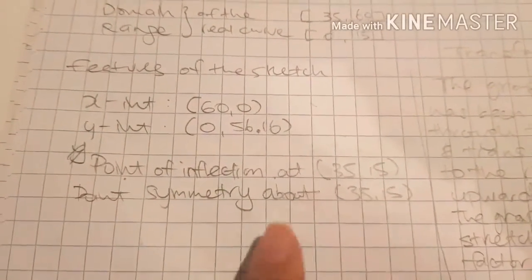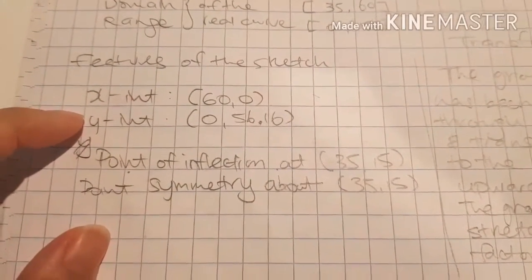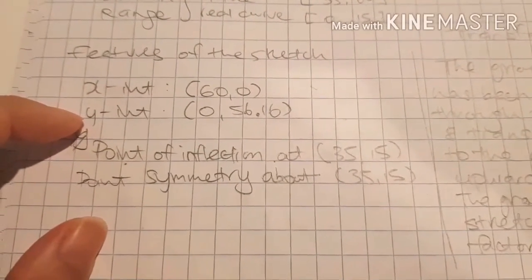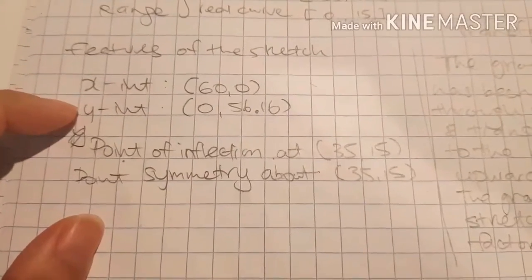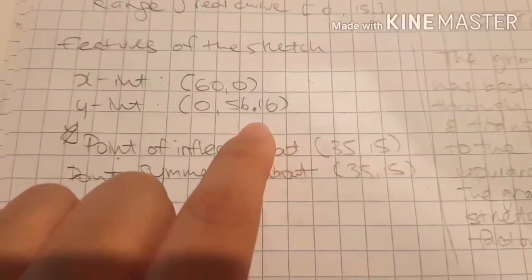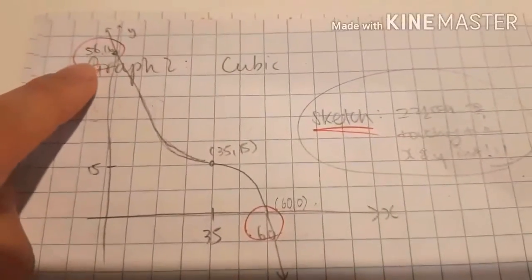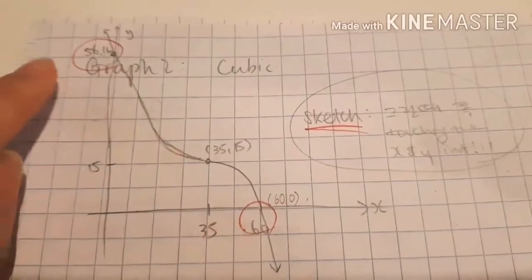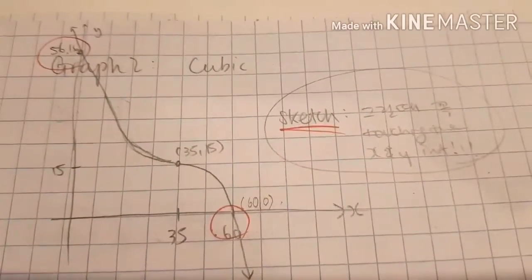Okay, so features. How do you know these two points? You are going to substitute the equation on the graphics calculator, G-solve, then find the x-intercept, which is root, or the y-intercept. Okay, it's going to give you the exact point. You need to write that down. And remember to put the y value in here. Okay, and the x-intercept, y-intercept that you calculated from the calculator.